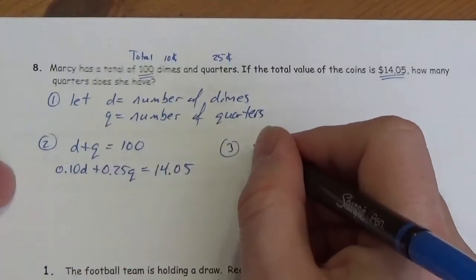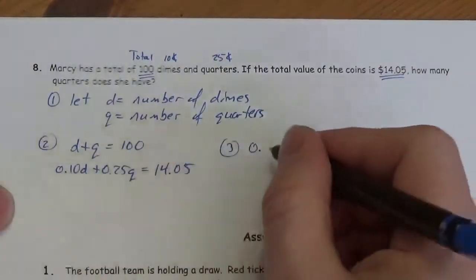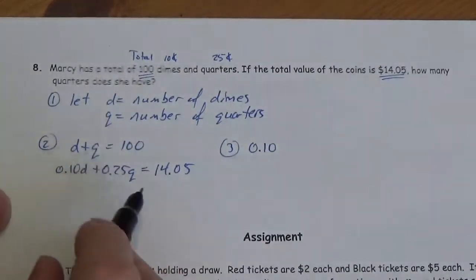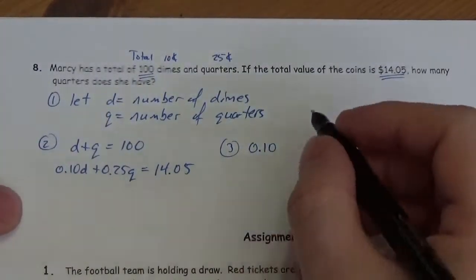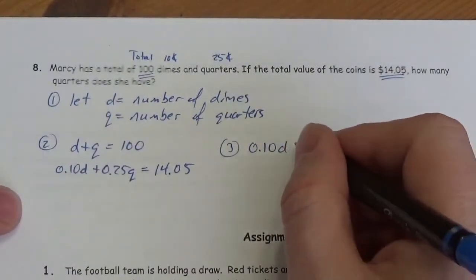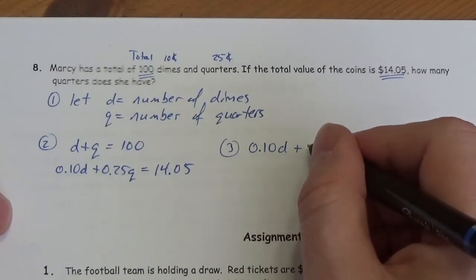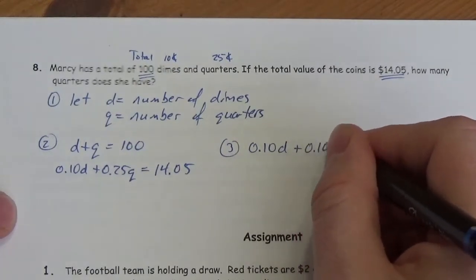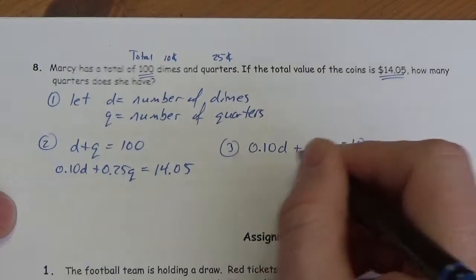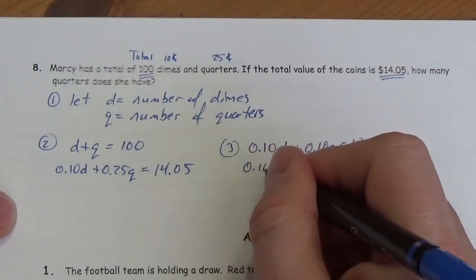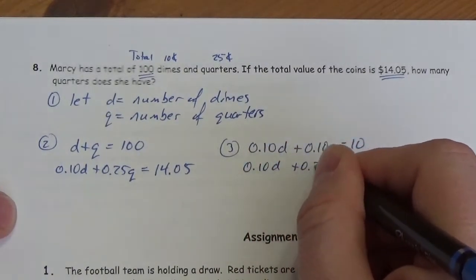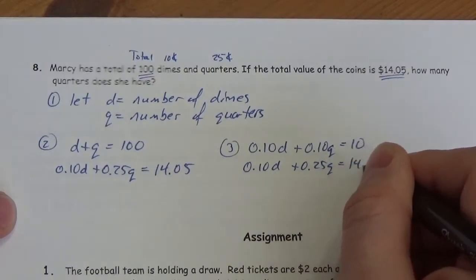I'm going to multiply that first equation by 0.1. I'm going to get rid of the D because all I'm asked for is the quarter. So I don't need to find both variables. So I'm going to make that 0.1D plus 0.10Q equal 10. And then 0.10D plus 0.25Q is equal to 14.05.